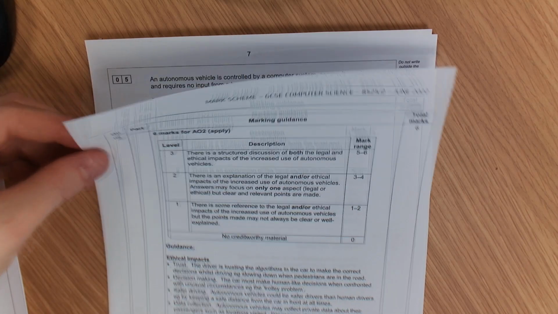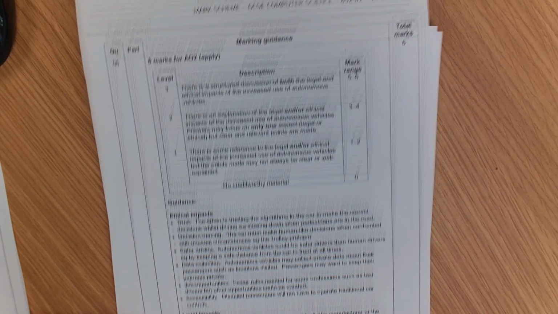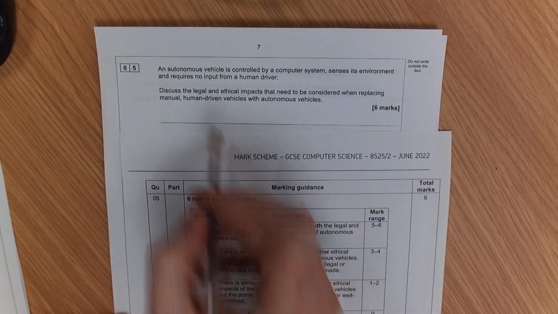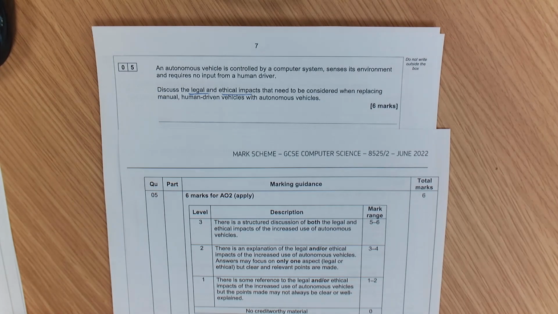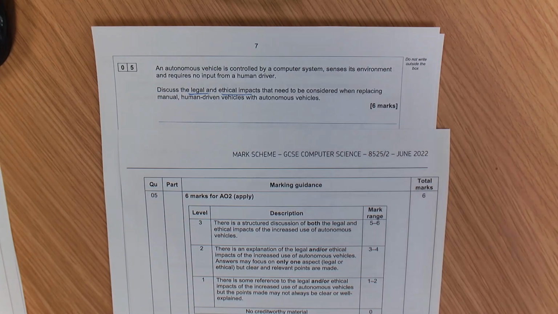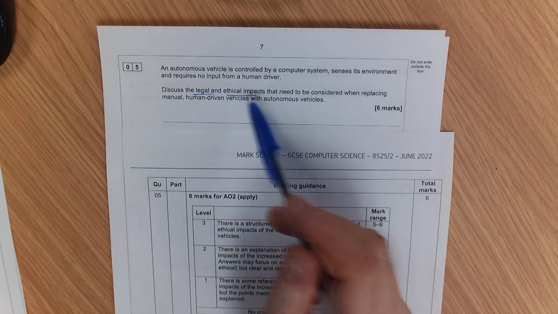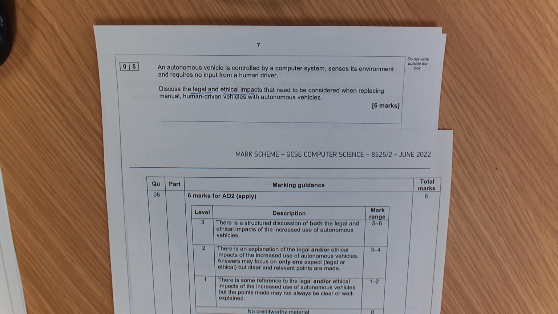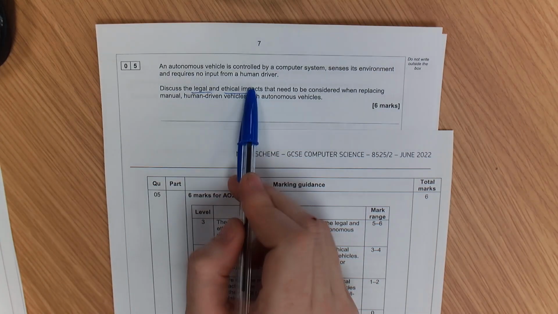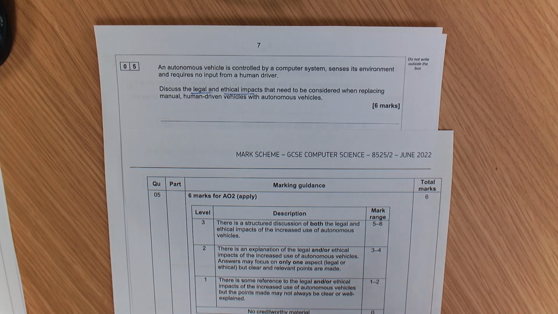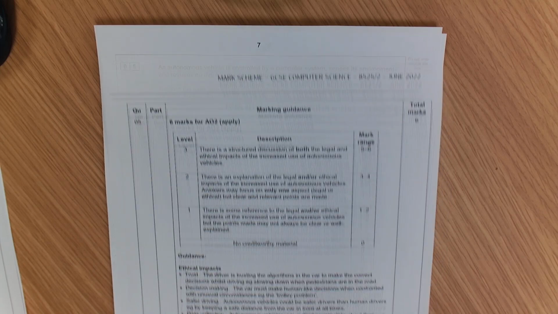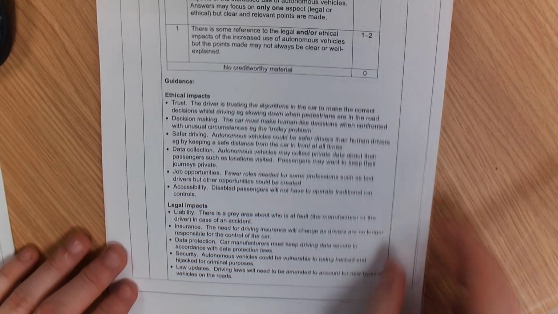But here's an example of the mark scheme. What I want you to notice here is it says in this question, legal and ethical, all right? In some of the questions where they are 9 marks up, it will say legal, ethical, and environmental, okay? So when you have 2 areas, that's 2 well-developed paragraphs. Where you have 3, that's 3 developed paragraphs. Make your point, give some evidence, examples, and explain how that all works together. But let's have a look at some of the key points around ethical issues of driverless cars.